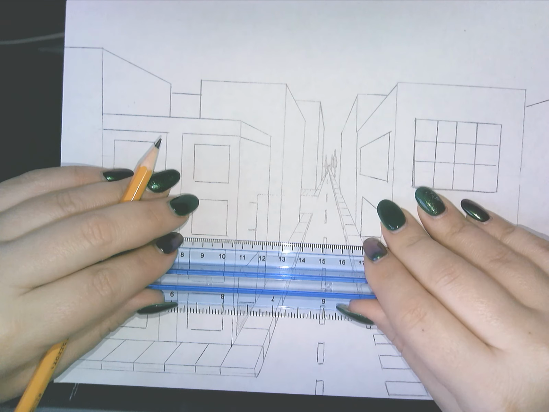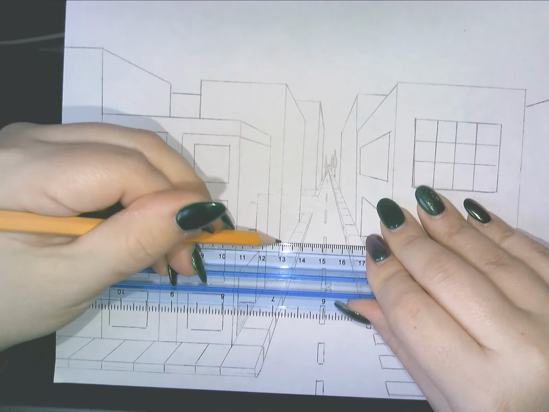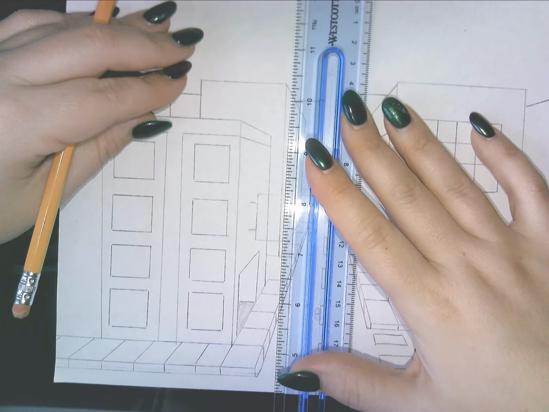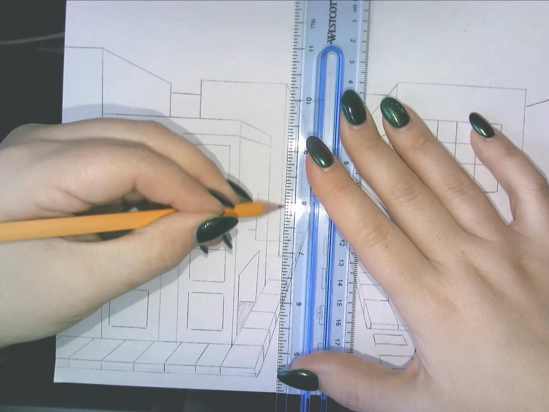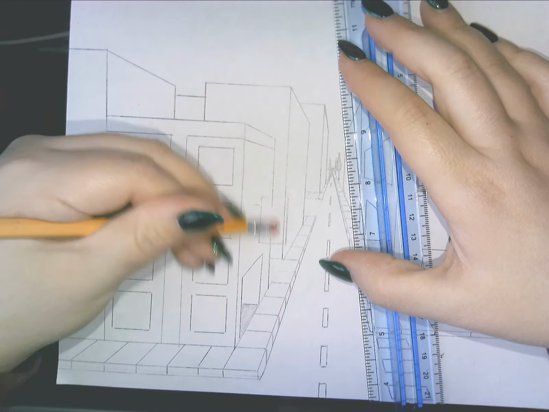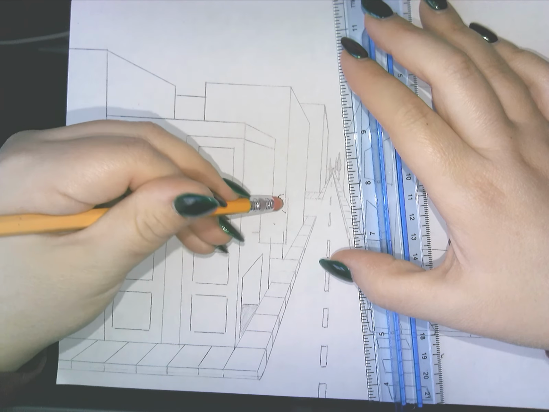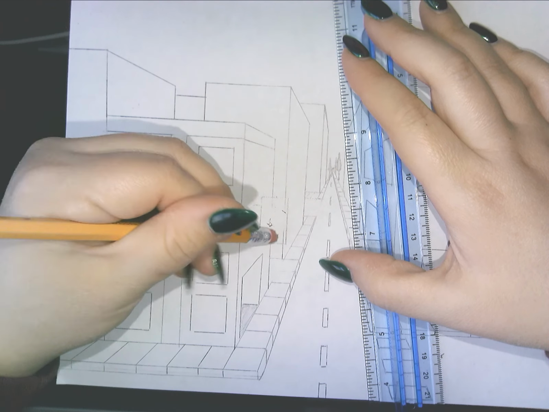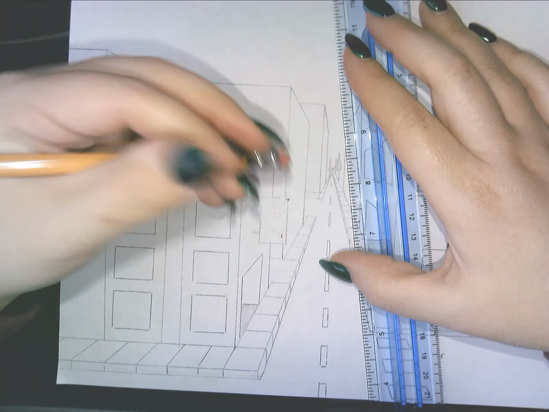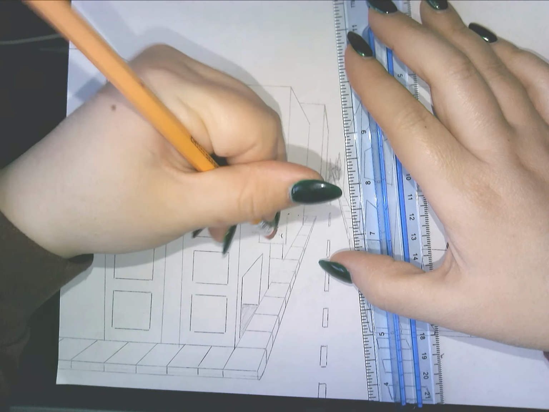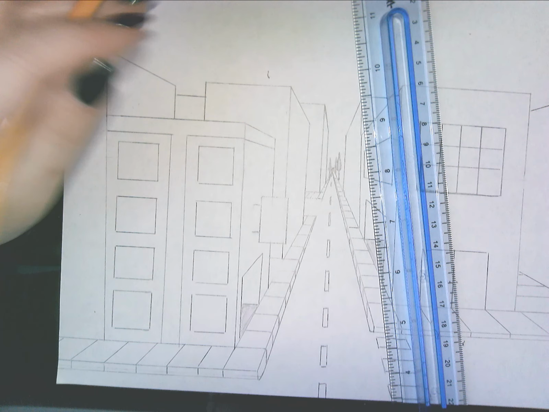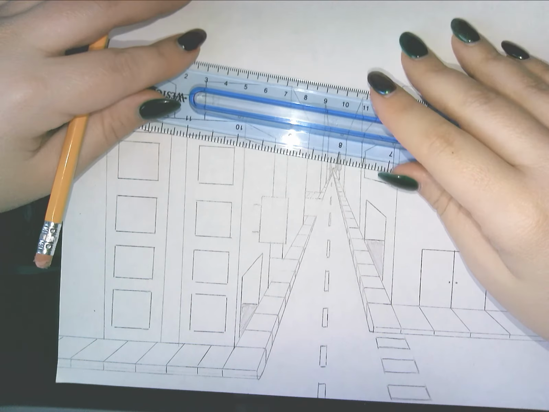So we're going to do a little bit of erasing in there, so it might be confusing you right now. I'm going to get rid of those parts of those buildings. This is why it's really good to draw lightly, because there's so much erasing that you do with perspective. And now I have a sign that's facing me, so I can just draw it as is.